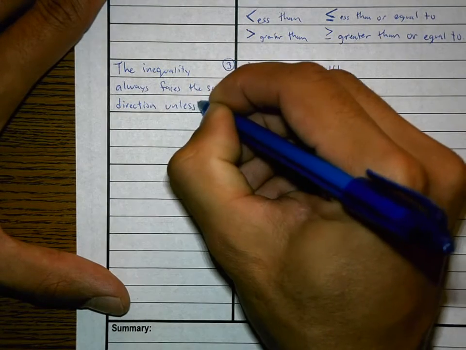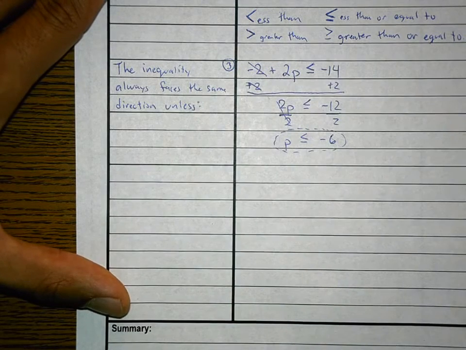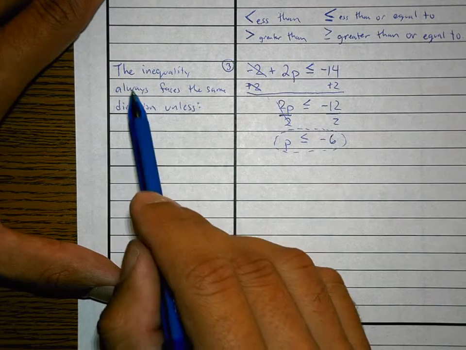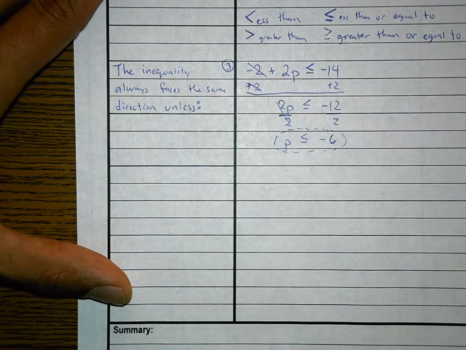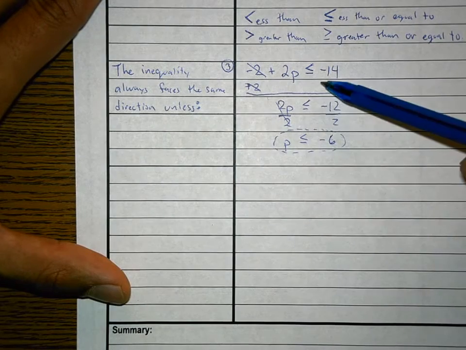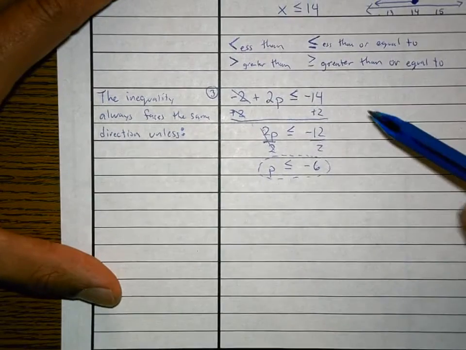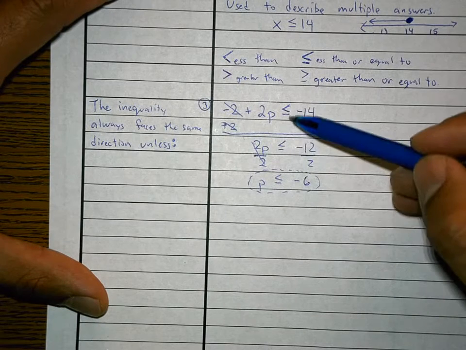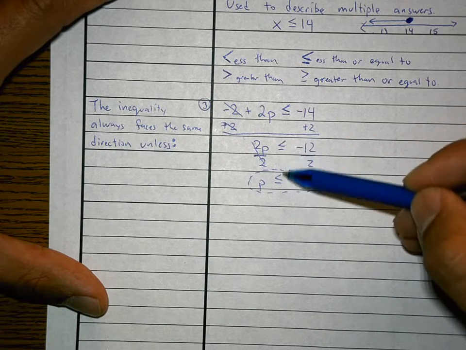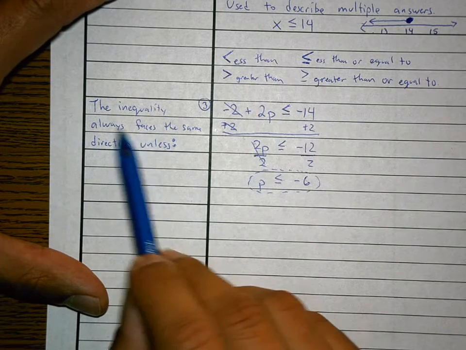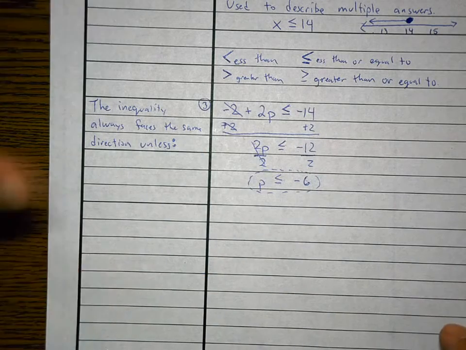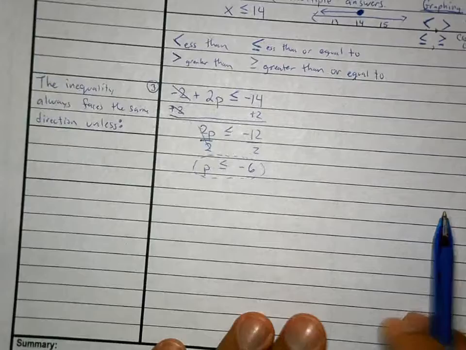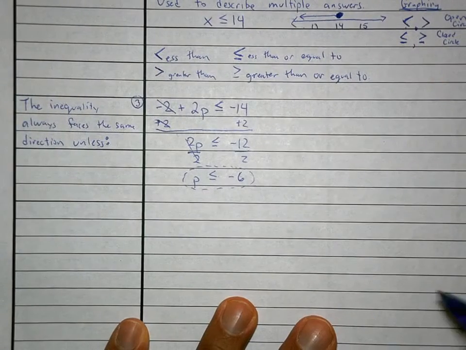Unless, and I'm just going to put a little colon right there. The inequality always faces the same direction unless, because there's two things where the inequality would change direction. And I'll show you what it is in just a second. See how this inequality stays the same direction, same direction, same direction? The inequality always faces the same direction unless two things happen. So I'm going to show you the first example. Let me show you an example with some basic numbers.